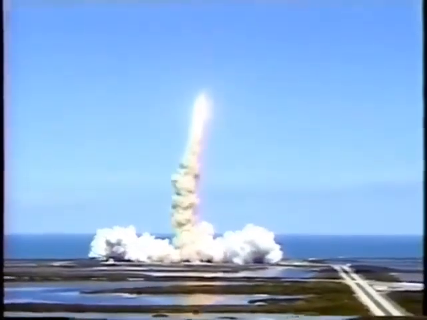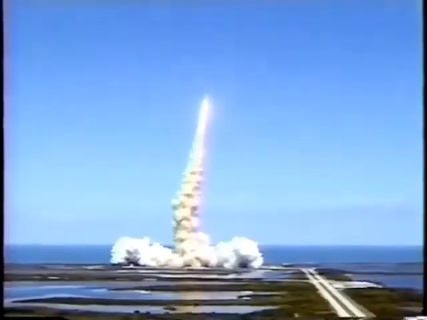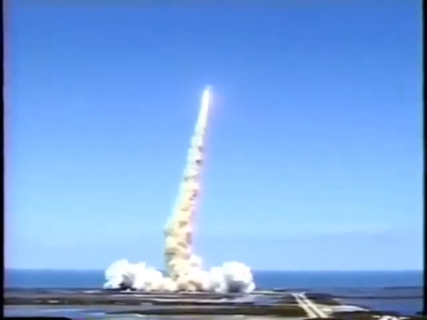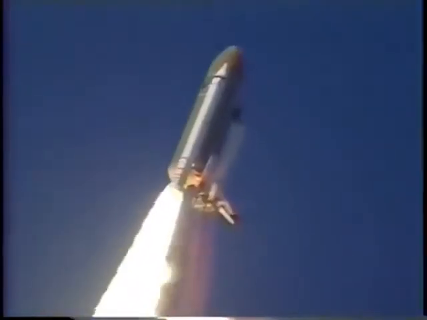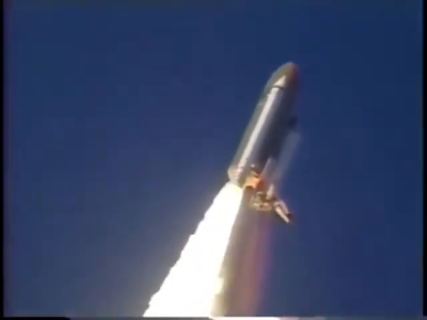Houston. Roger, roll, Columbia. Houston's now controlling. Columbia is rolling on course toward a 160 nautical mile high orbit, inclined 28.5 degrees to Earth's equator. Columbia already traveling 300 miles per hour.